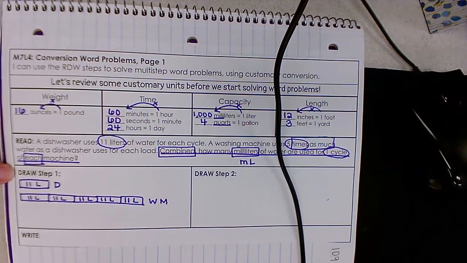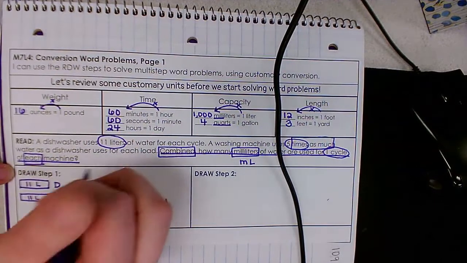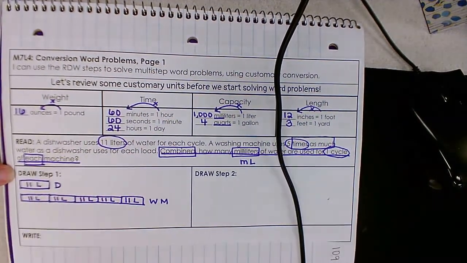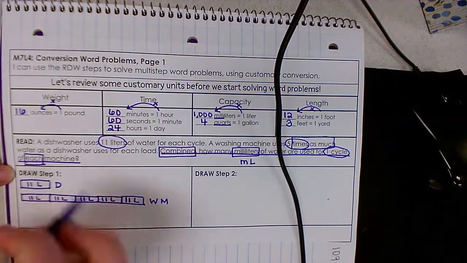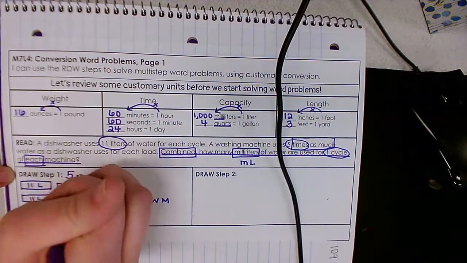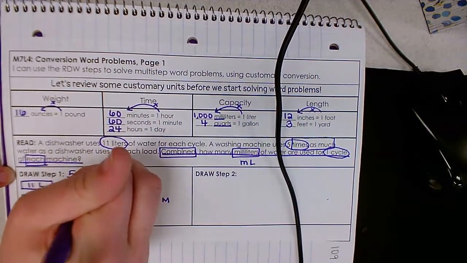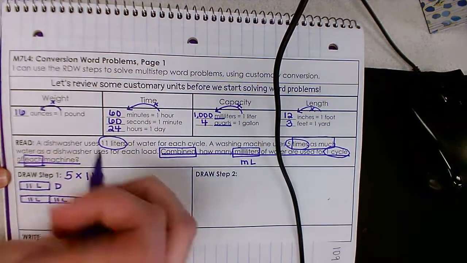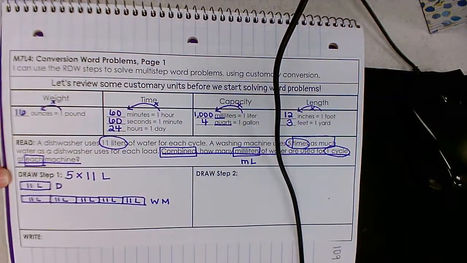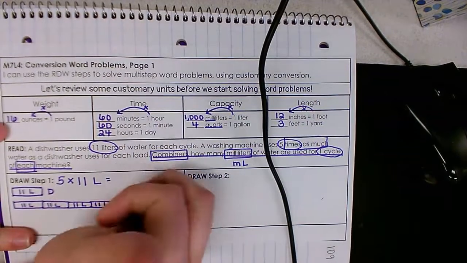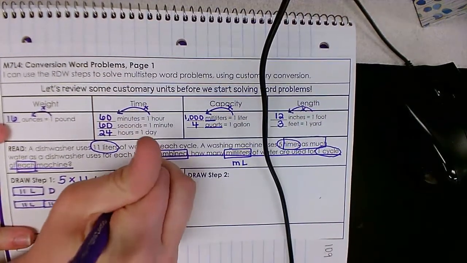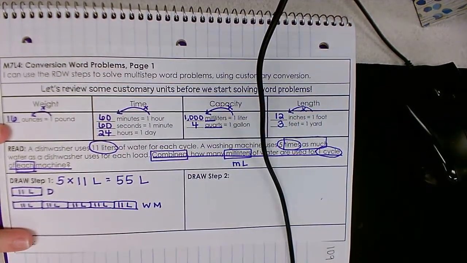So my step 1 is to figure out how many liters of water a washing machine uses in one load. And to do that, I see that I have 5 groups of 11 liters. So I'll use the operation multiplication for 5 times 11 liters. So in total, a washing machine runs on 55 liters of water.